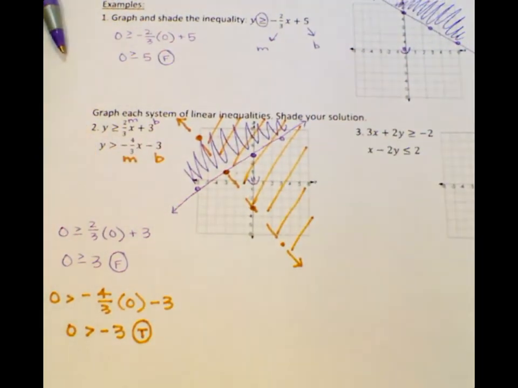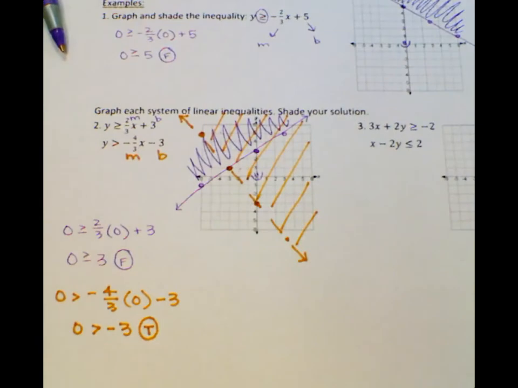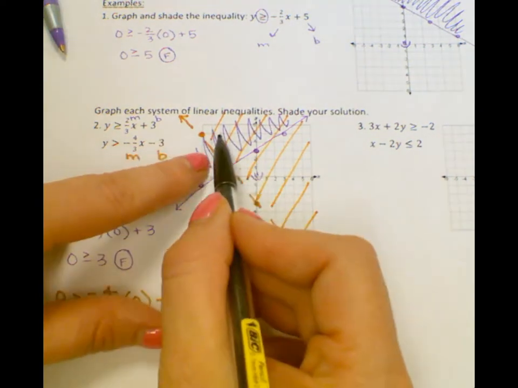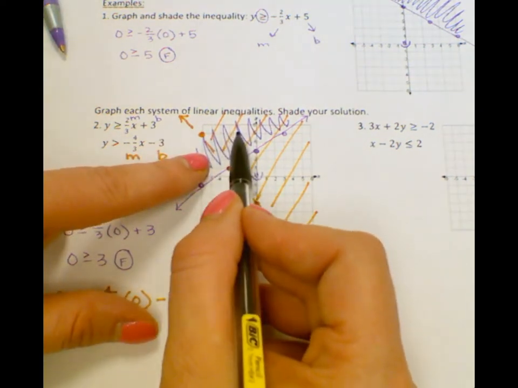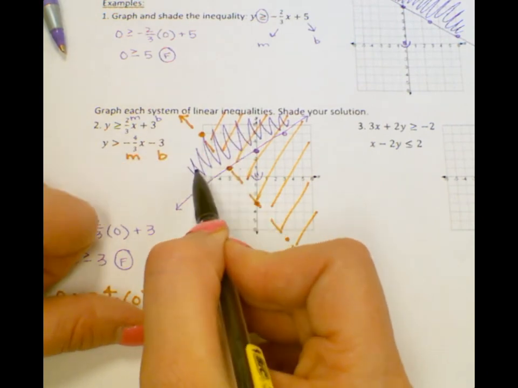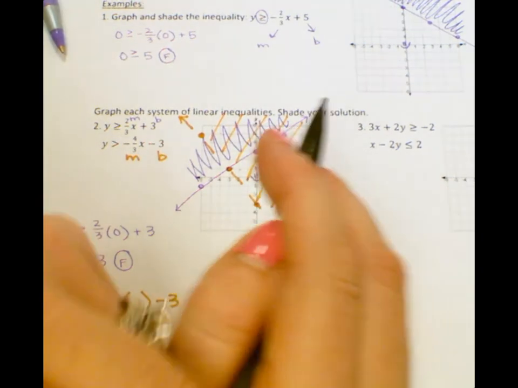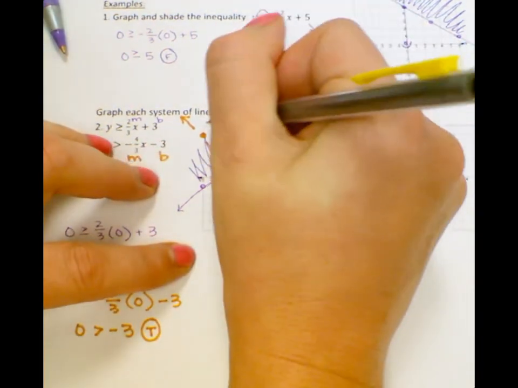Now, when you look at this, you have to find the answer. The answer is where both the yellowish and the purple lie. Those are the answers to both inequalities. So if I look right here, see how I have purple and yellow up here in this little region? That's your answer because over here is just purple, over here is just yellow, and over here is nothing. So you want to find the region where you have both colors.